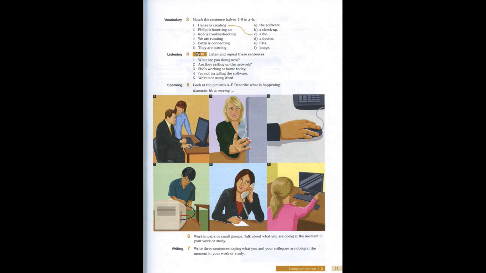Match the sentences. Now we will move on to vocabulary number 3 on page 17. Match the sentence halves 1 to 8 to A to H. Here we have sentences on the right from 1 to 6, and words on the left from A to F. We want to do matching.